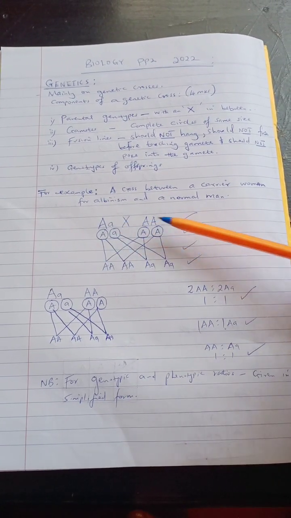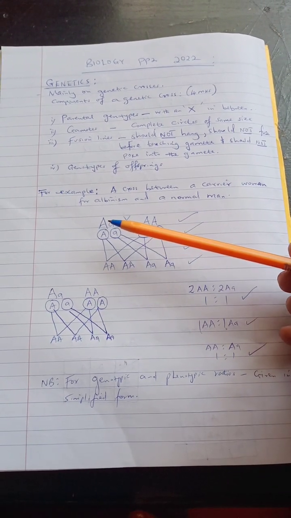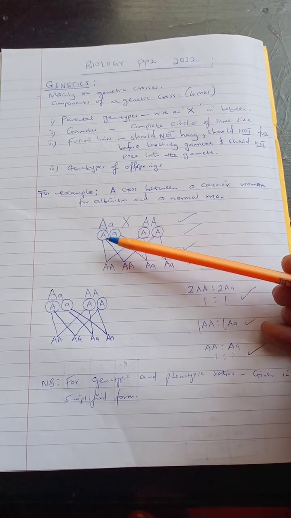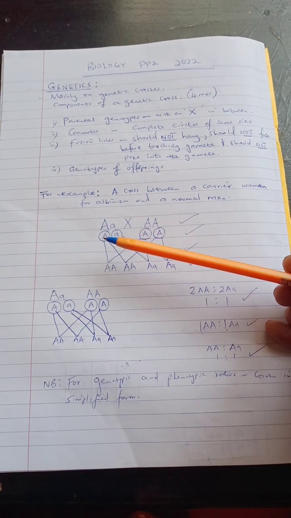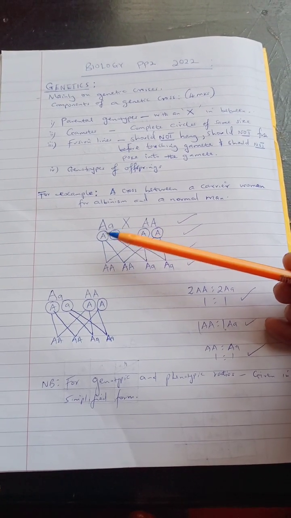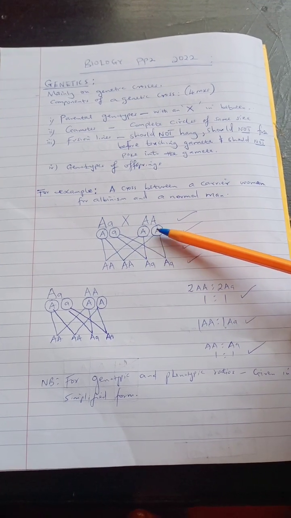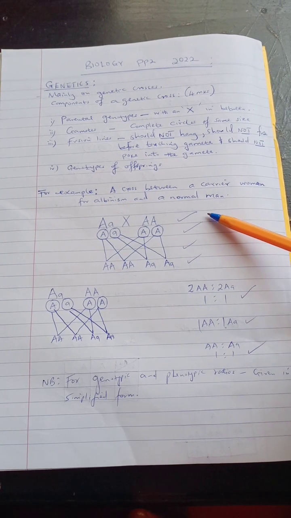If you show it like this, then you get the first mark there. And then we said from the genotypes of the parents, you can get the gametes. Can you see my circles are complete circles, like that. So you have this one coming in here. This is the gamete, this one is another gamete, another gamete. So if the circles are complete, then you get the second mark for gametes.